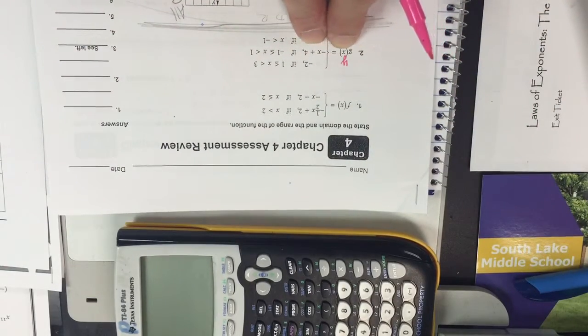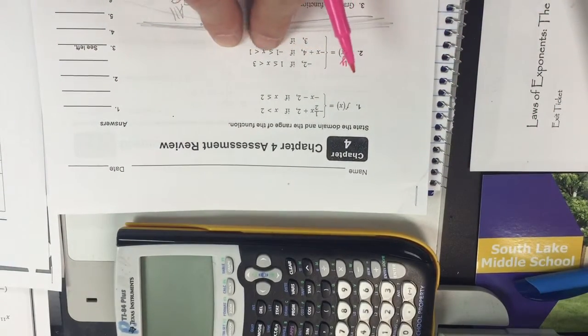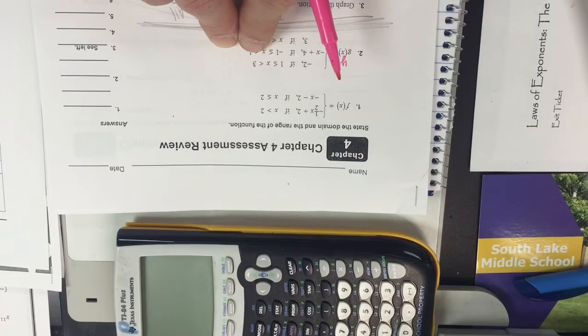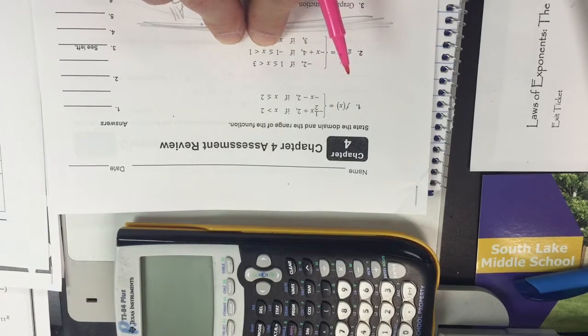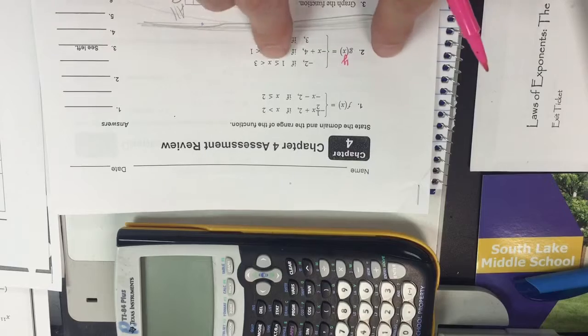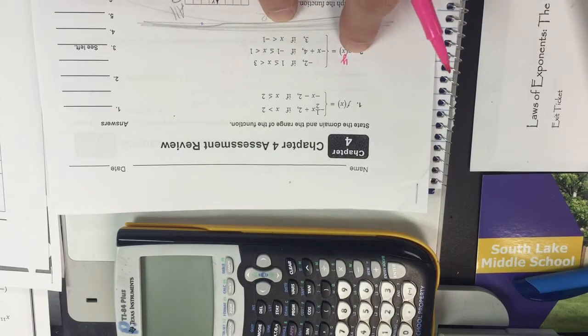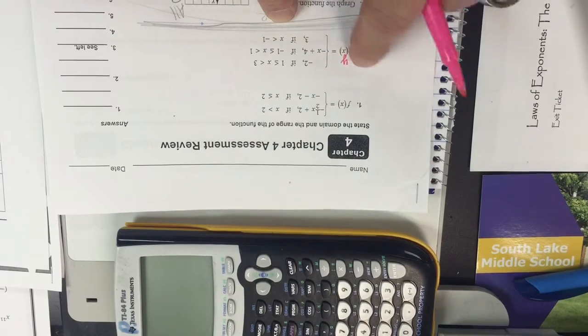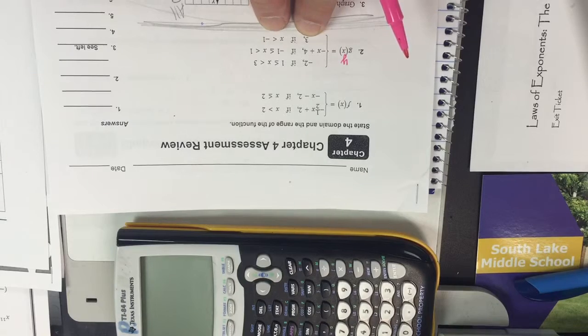And then we also have g of x equals -x plus 4, only when x is less than 1, but greater than or equal to -1. And then lastly, g of x equals 3, or y equals 3, if x is less than -1.